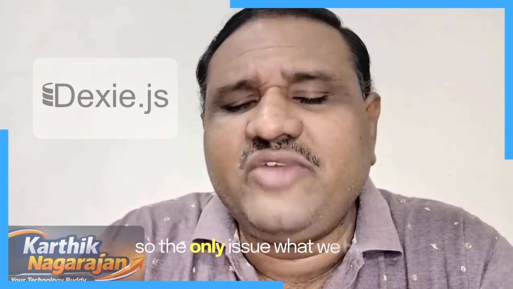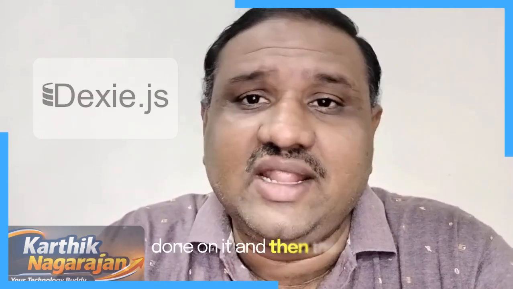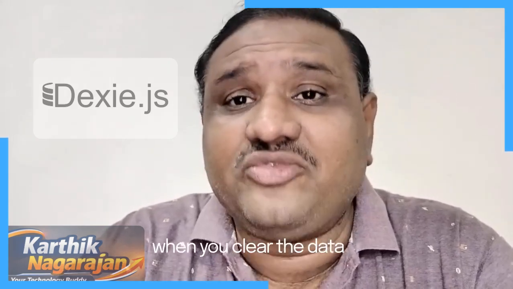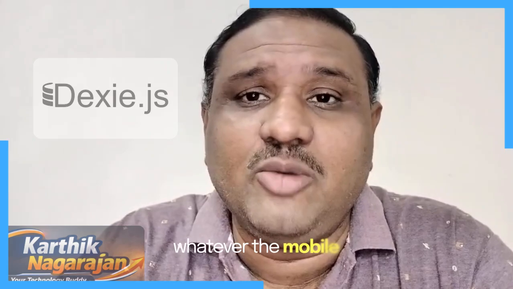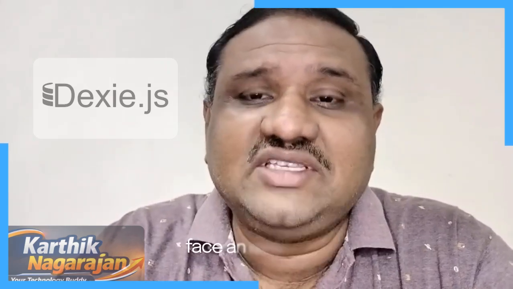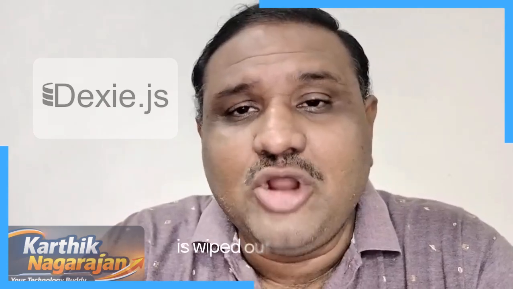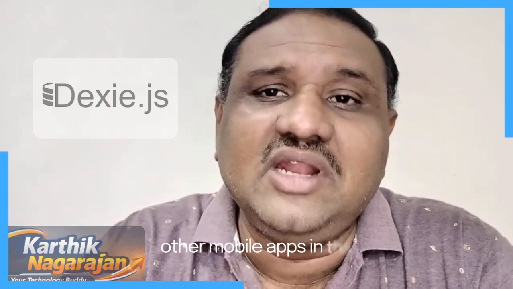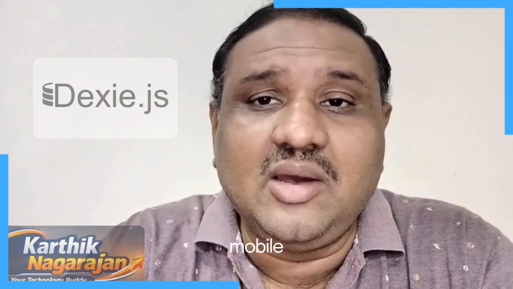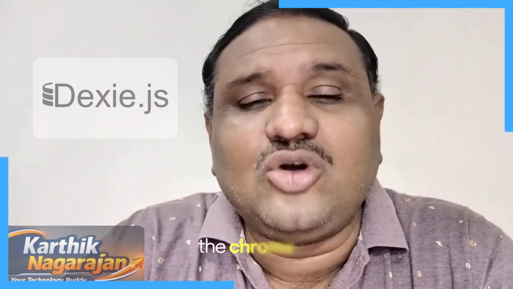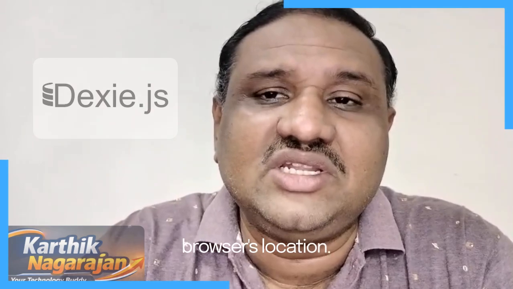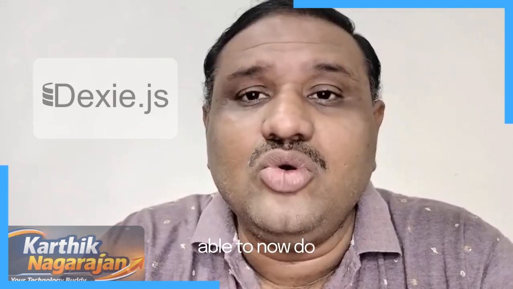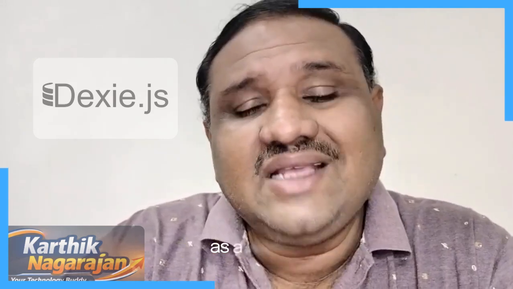So the only issue from the research I've done, and the way I've implemented Dexie in my web application, is that when you clear the data of that particular Chrome or whatever the mobile application is, you will face an issue because the data is wiped out. It is not stored in the mobile location like WhatsApp or other mobile apps; it is stored under the Chrome or the web browser's location. That is the issue. But as long as the data is not wiped out, you are able to run a progressive web application as a mobile application.